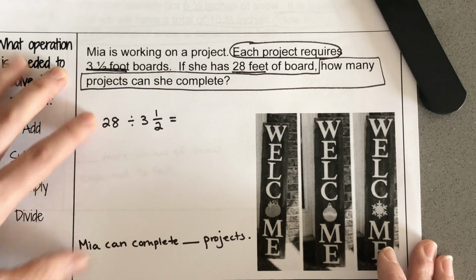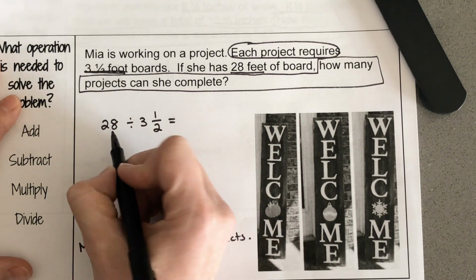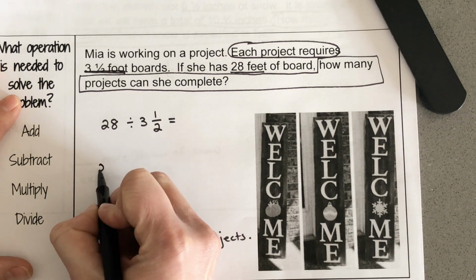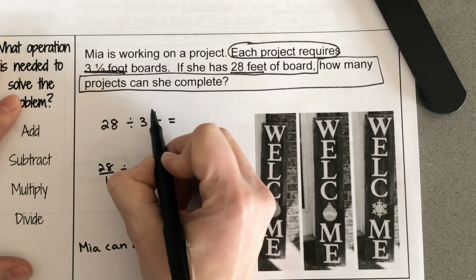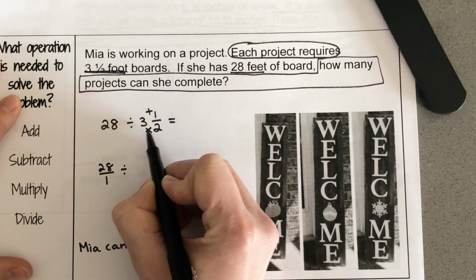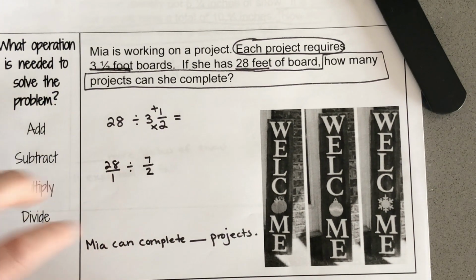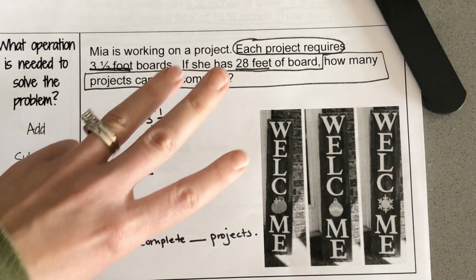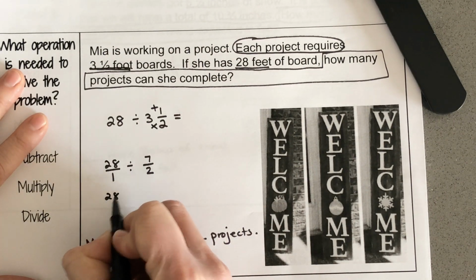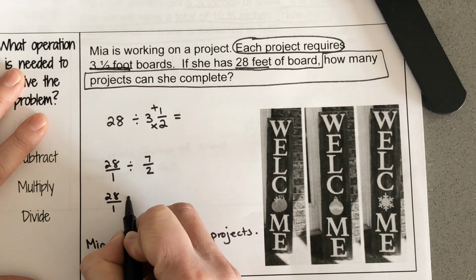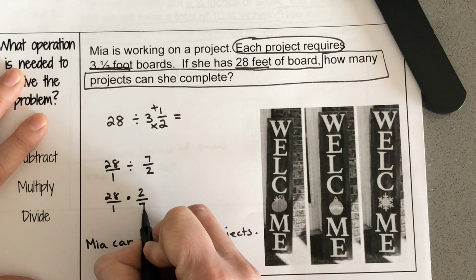So when we are dividing and there are fractions involved, first, we're going to make anything we need to improper. So I'm going to change 28 to 28 over 1 divided by 3.5. I'm going to do the Texas. So 2 times 3 is 6 plus 1 is 7. So I have 7 halves. Then I'm going to remember my 3 words. Keep, change, flip. Keep that first fraction, 28 over 1. Change division to multiplication and find the reciprocal. Flip that second fraction, 2 sevenths.